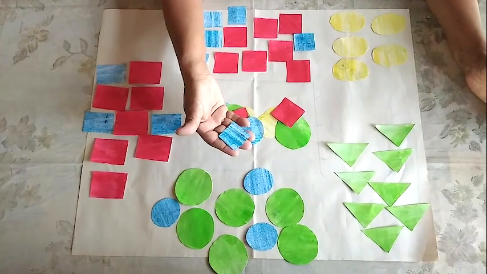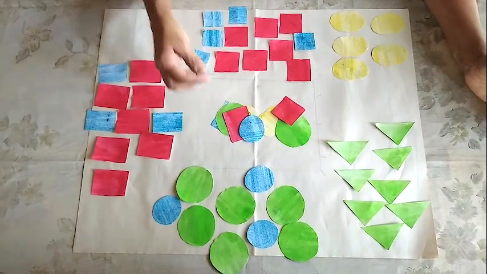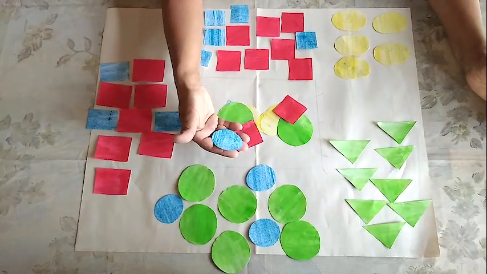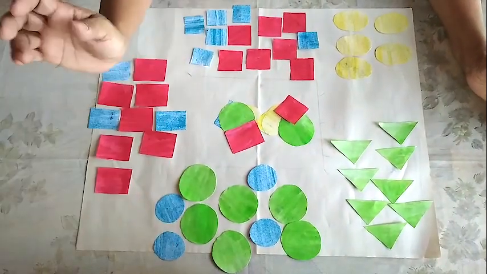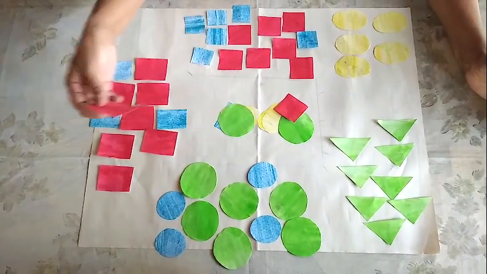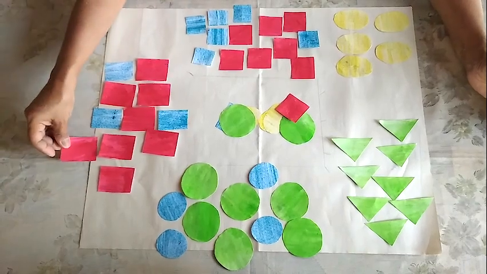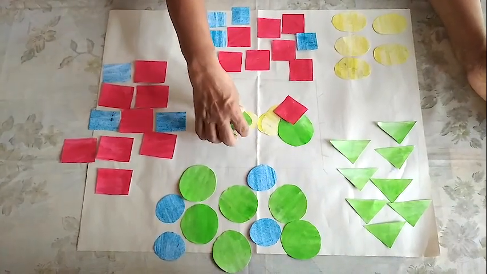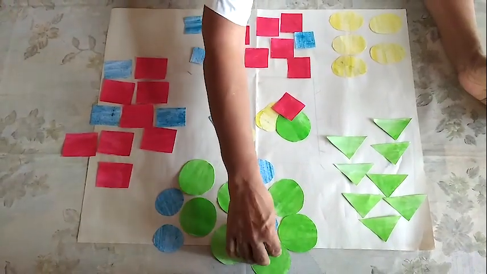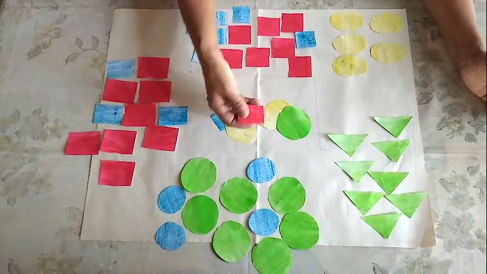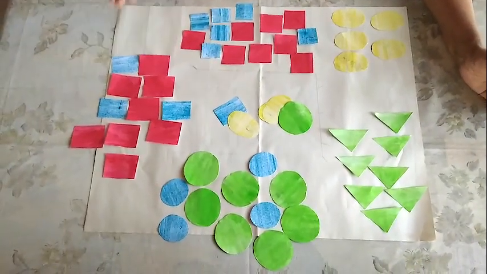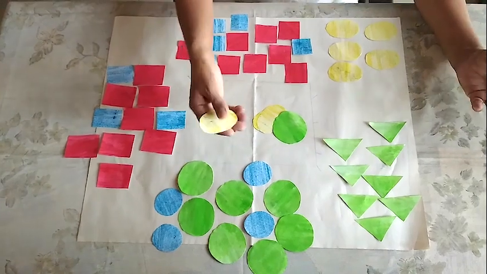This one, a square. Here, square. Like this, a circle. This one, a rectangle. Here, rectangle. I'll put it here. And this is a circle here. All the circles are here now. Here, a square. It's a square. This one here.